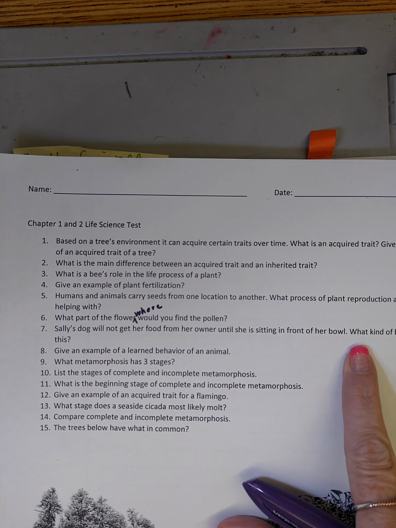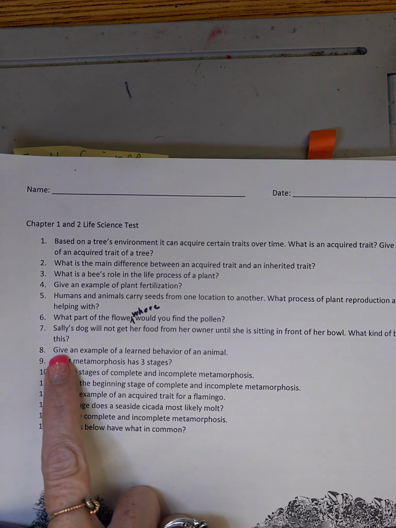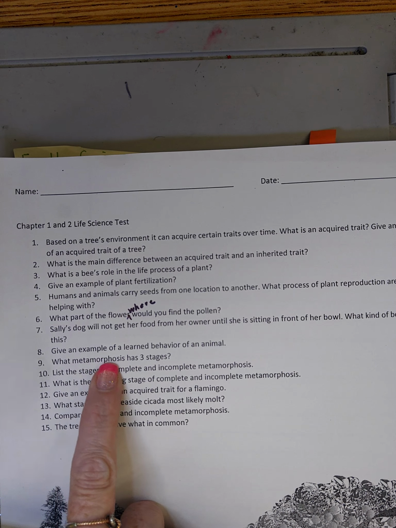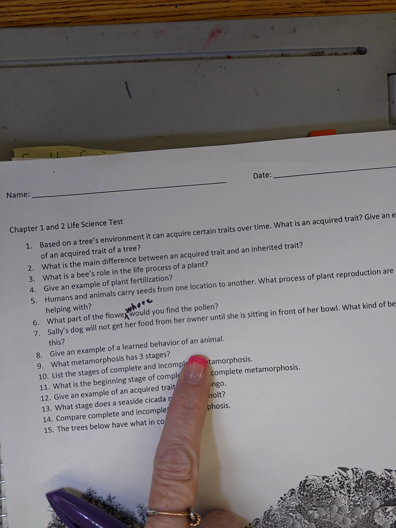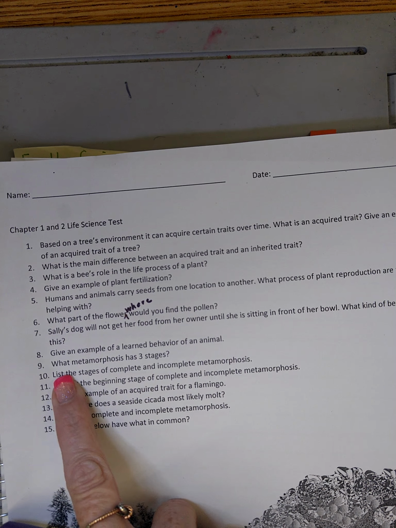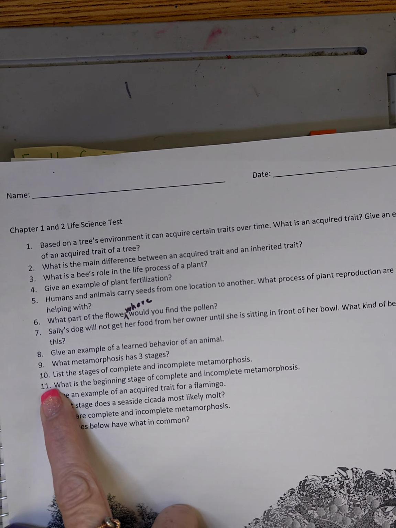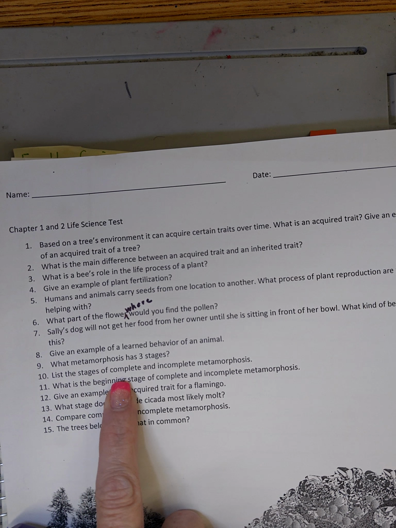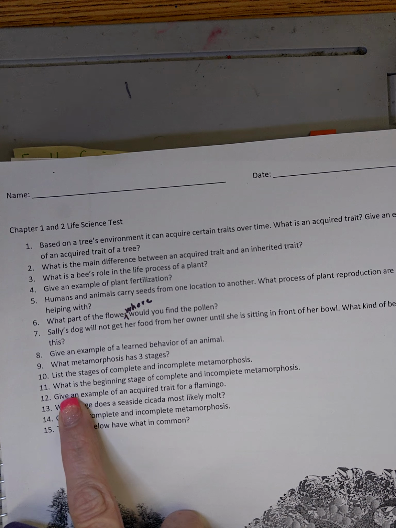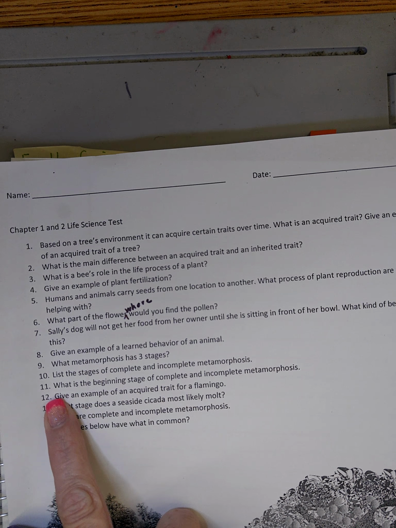Number 7, Sally's dog will not get her food from her owner until she is sitting in front of her bowl. What kind of behavior is this? Give an example of a learned behavior of an animal. What metamorphosis has 3 stages? Number 10, list the stages of complete and incomplete metamorphosis. Number 11, what is the beginning stage of complete and incomplete metamorphosis?